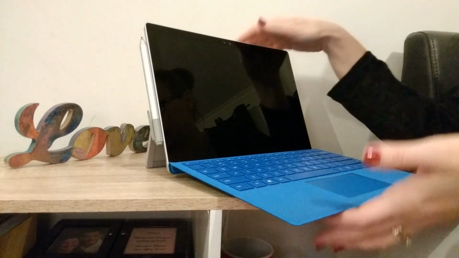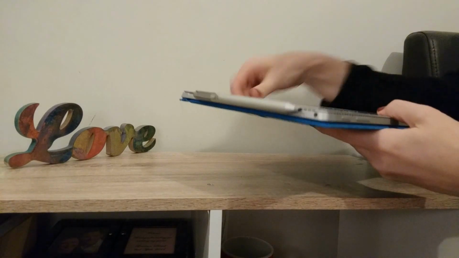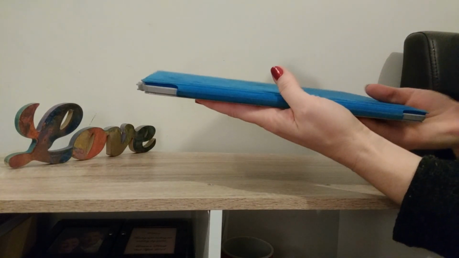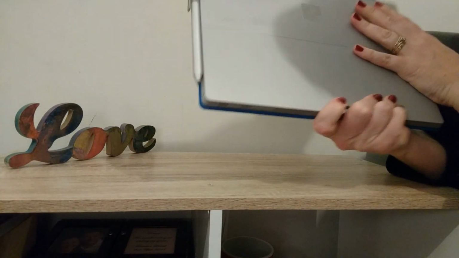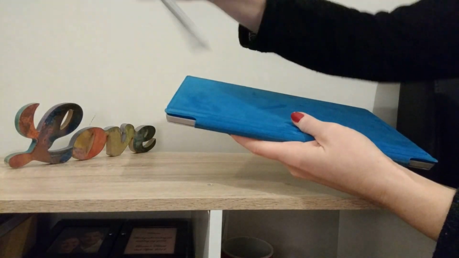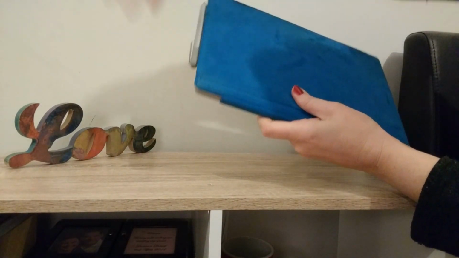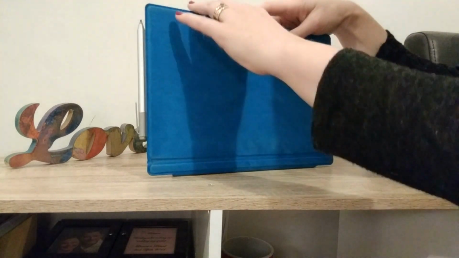Okay, so as you can see, it's really slimline. This is what I really find useful about this. I can carry this anywhere. I can walk around the classroom, walk around the school. The stylus slots right on the side there, which is really easy. And when I open it up, I just pop it on the side because it's magnetic.